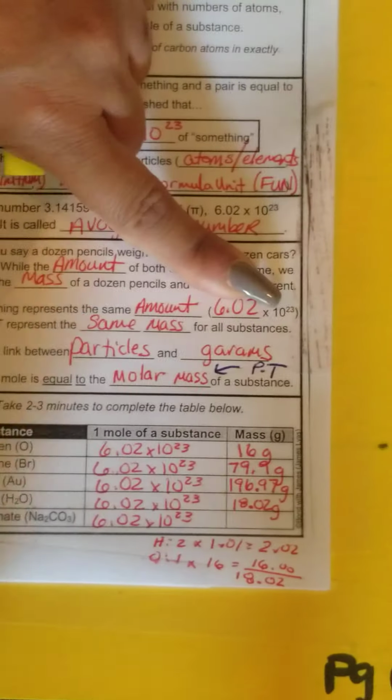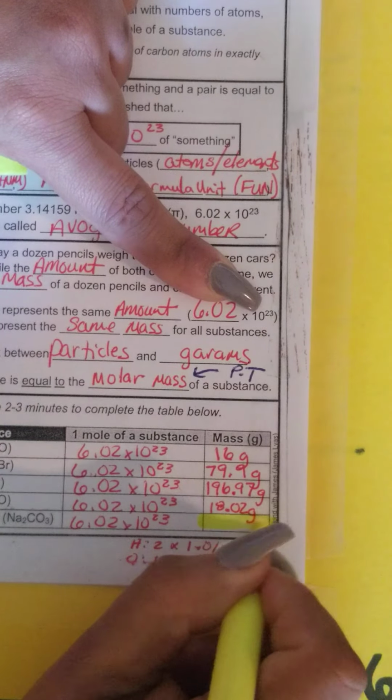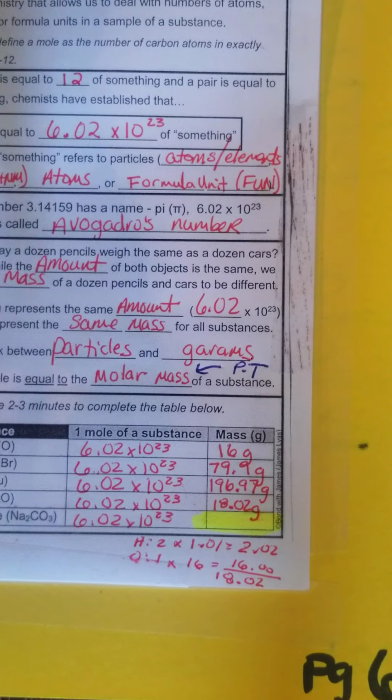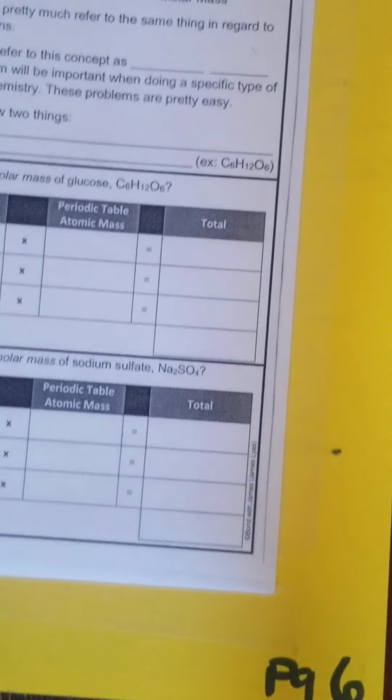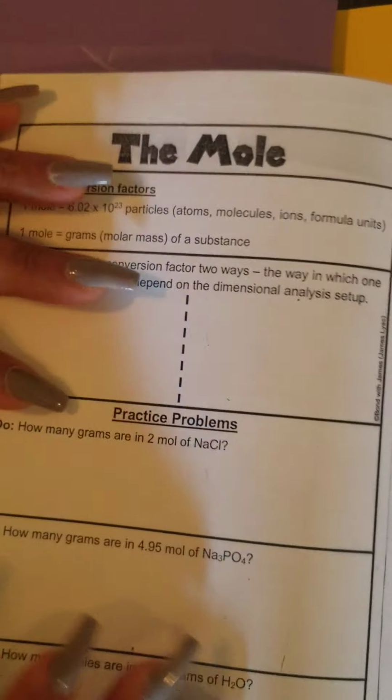You need to finish this one as part of your assignment right here. Go find the molar mass of sodium carbonate. Use the periodic table. Turn the page. We're not done with our notes.